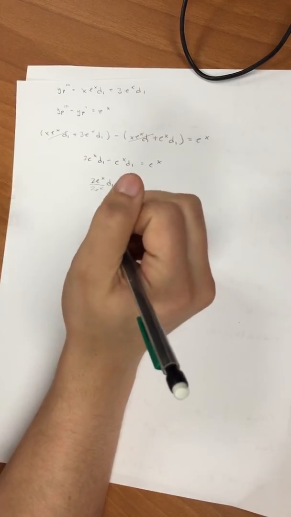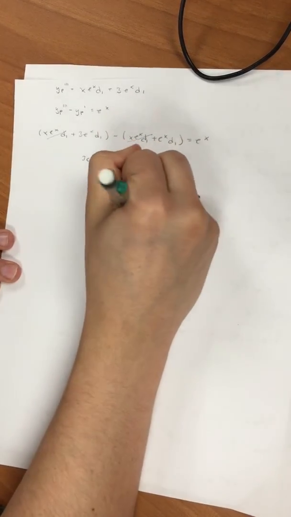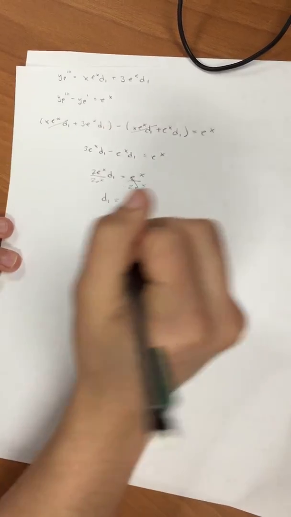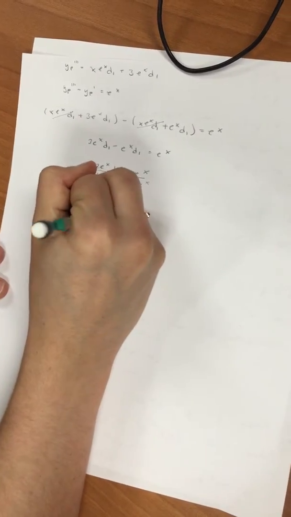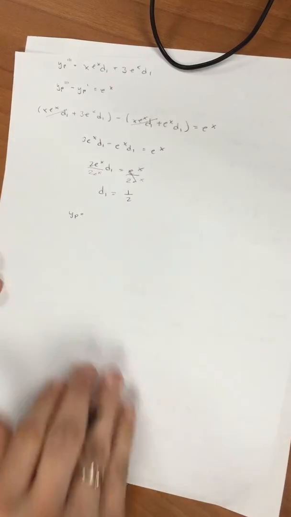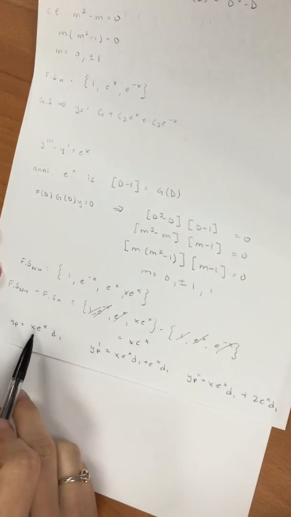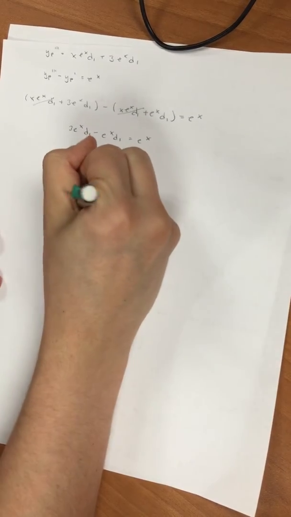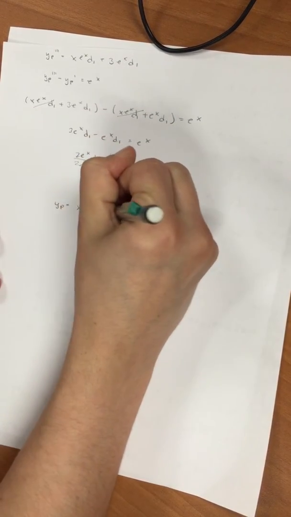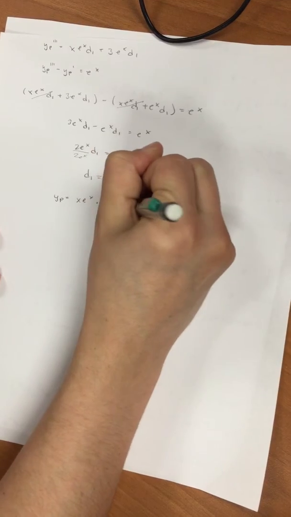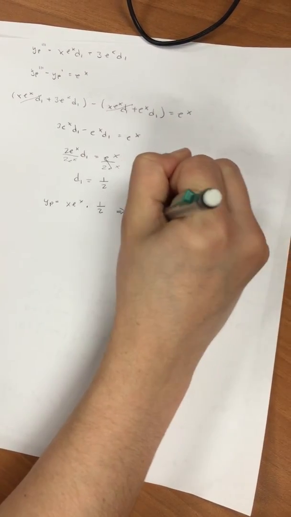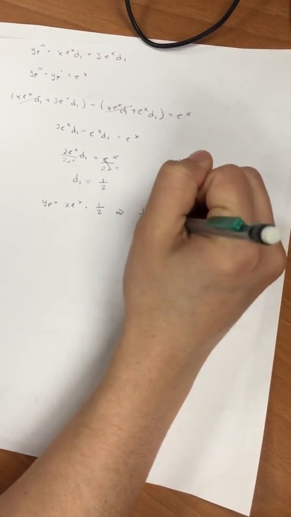This is going to leave us with d1 is equal to 1/2 because these will cancel. So now we plug d1 back into our yp, which we previously said was equal to x e to the x d1. So now we have x e to the x times 1/2. So this is all 1/2 x e to the x.